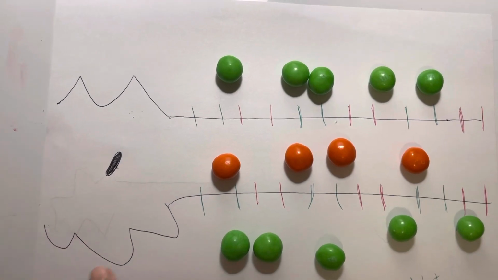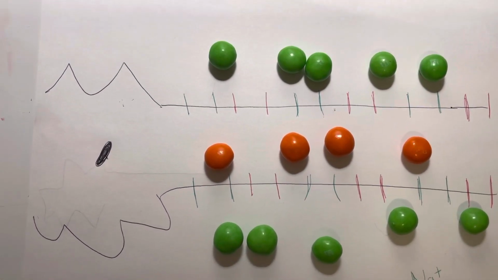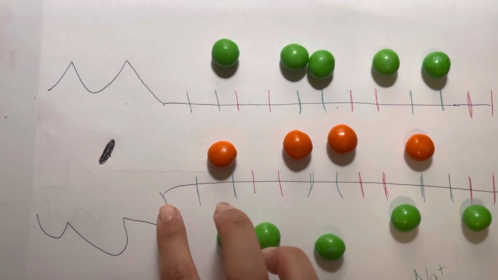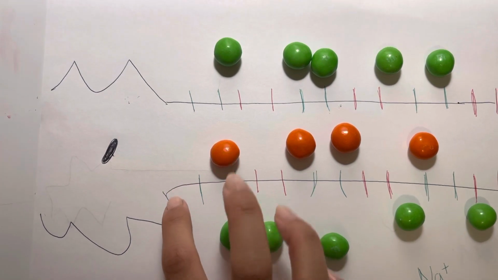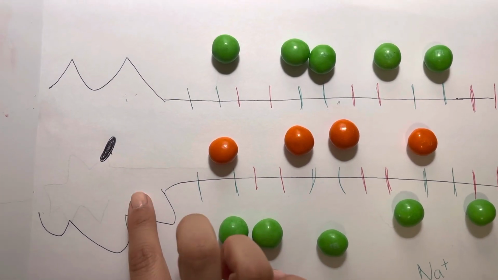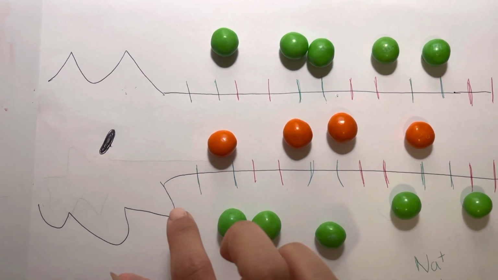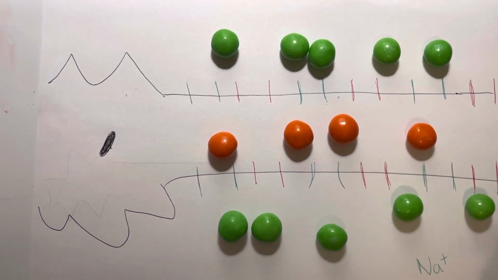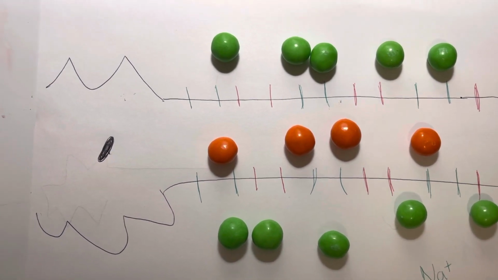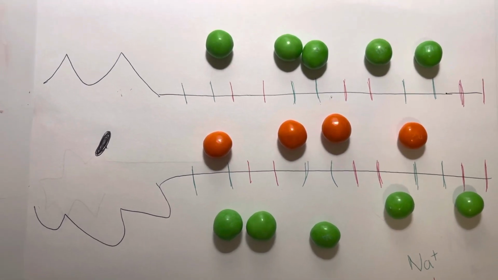So local potentials add up to cause the action potential, and that summation occurs at the axon hillock, which is right here where the body meets the axon. So when the summation is reached, threshold is reached, which is said to be when we reach negative 55 millivolts.